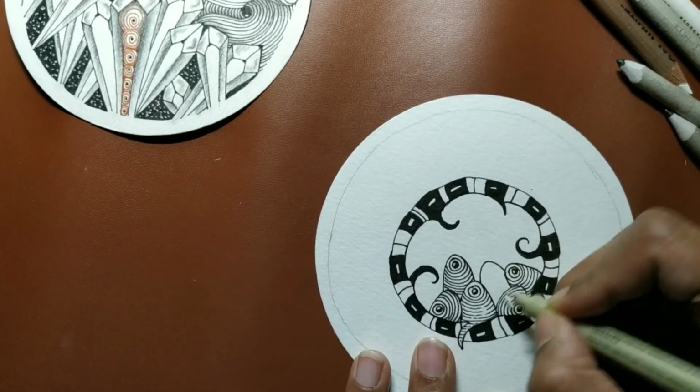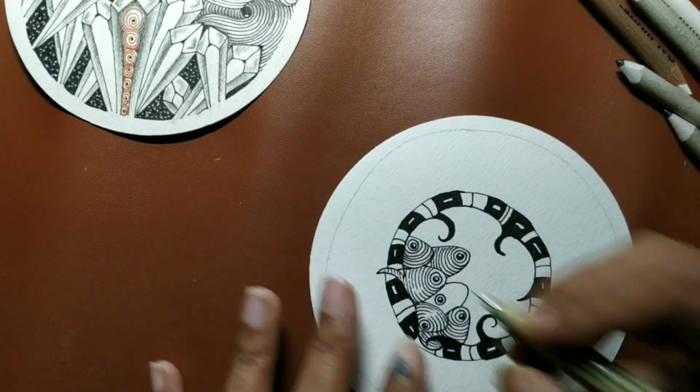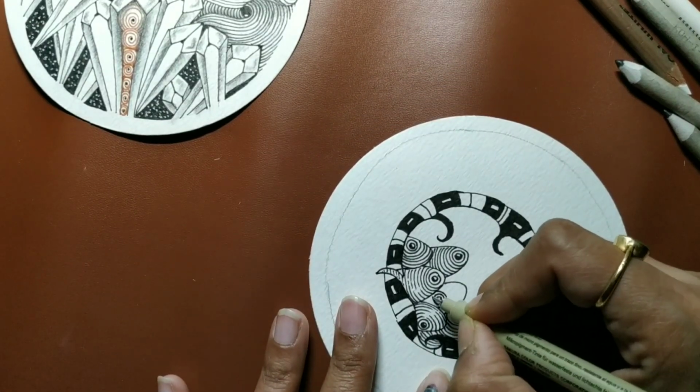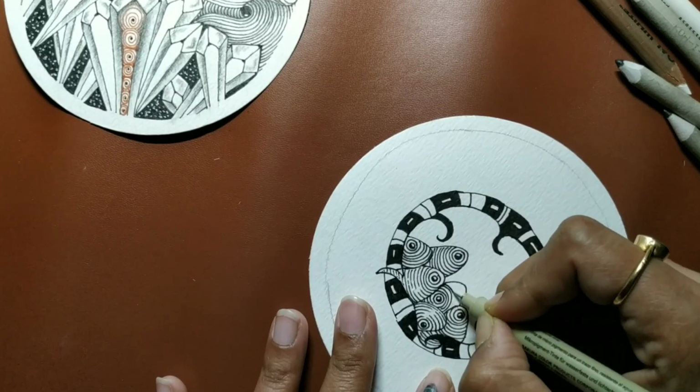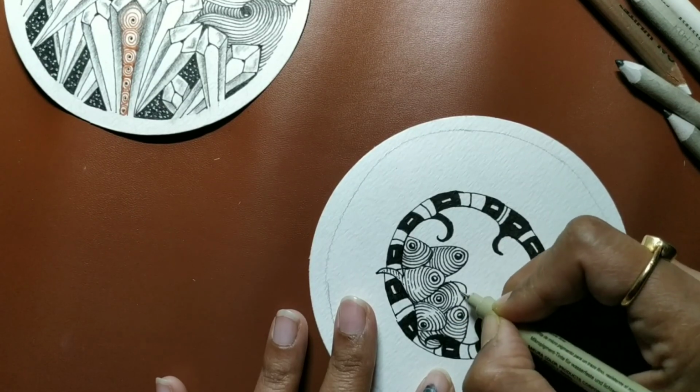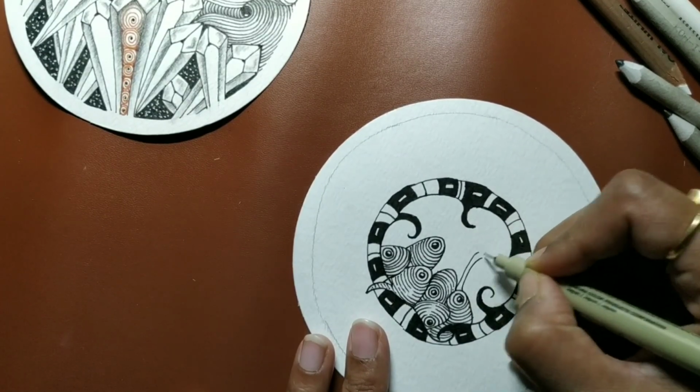Yeah, and the last one here, probably place here, and then just keep adding auras all around, and one or two of them just jumping out.